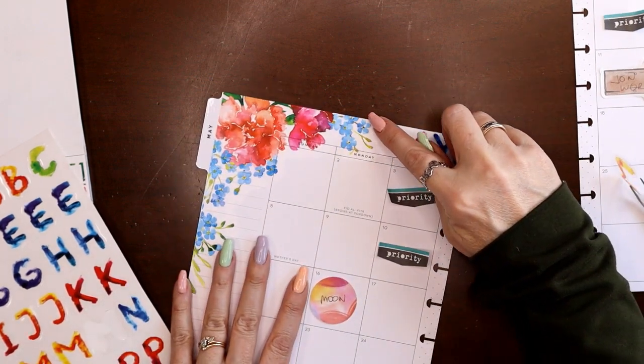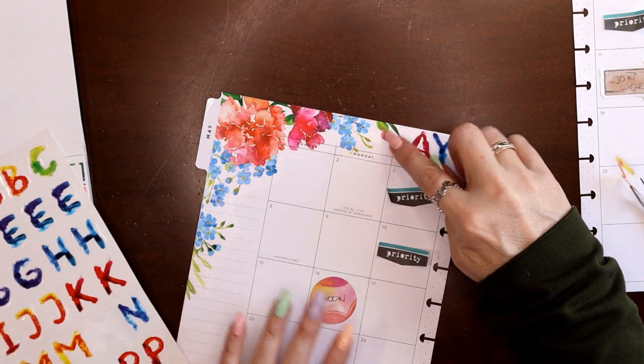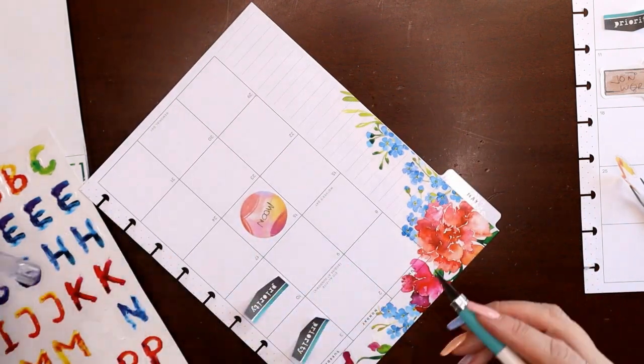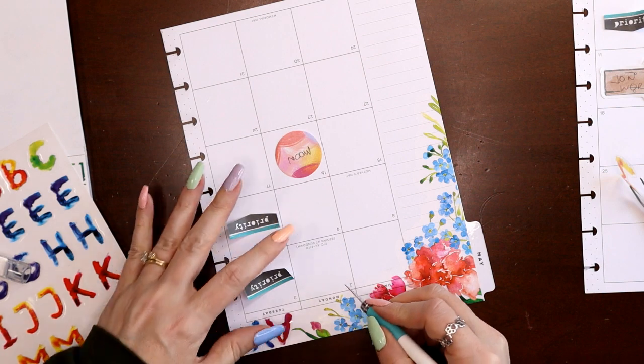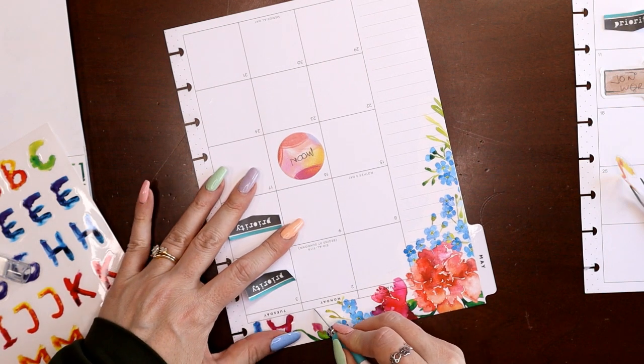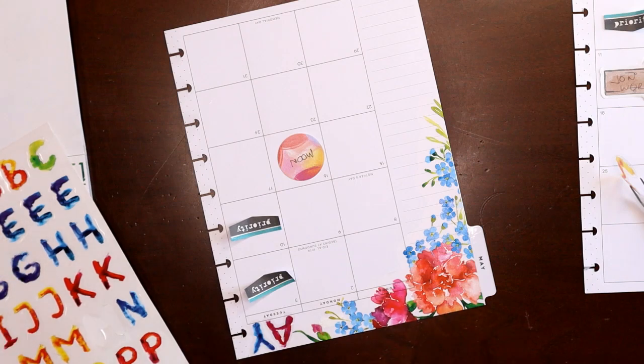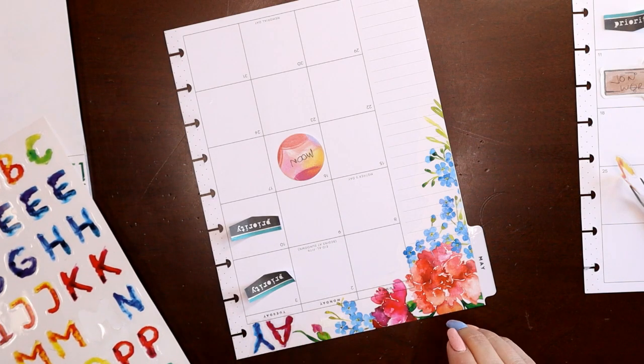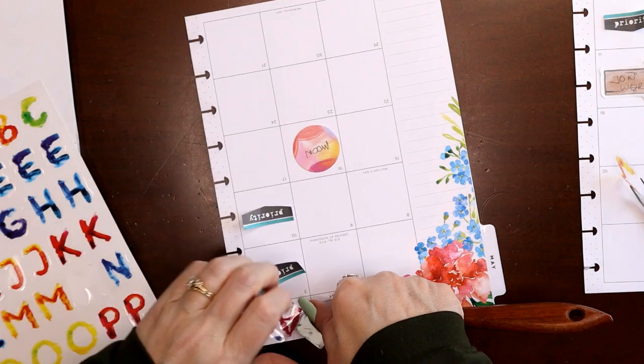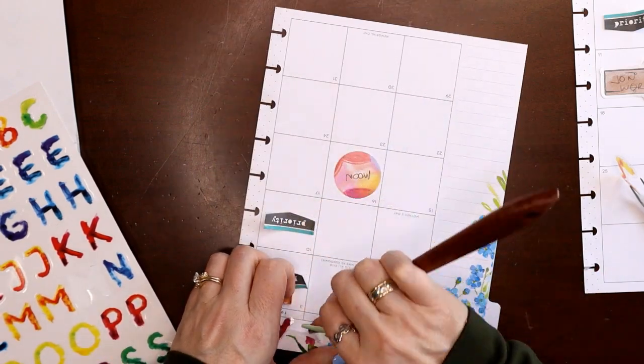Since there's a break completely in the design there, I'm going to trim that. I'm going to kiss cut it and pull it off so that my M can fit in there and it doesn't get lost in the floral that's underneath it. And there's a little bubble in that A. I don't know how I did that.